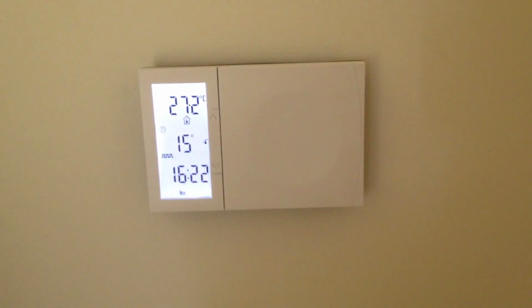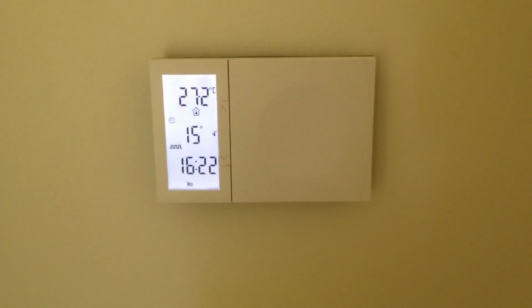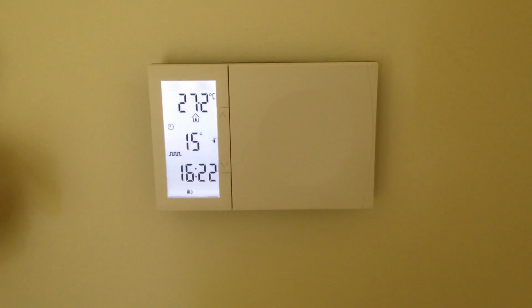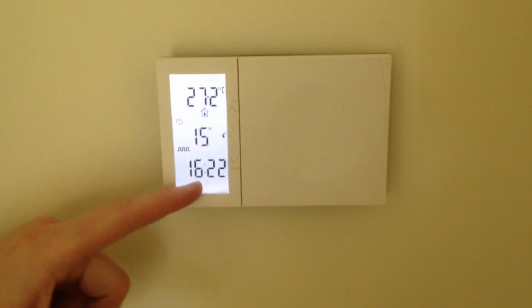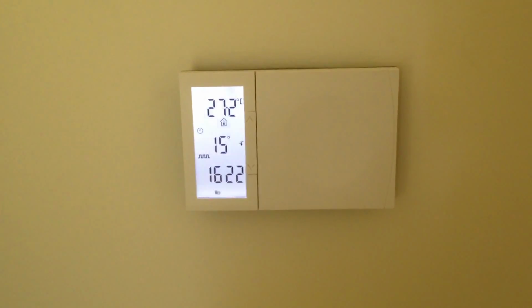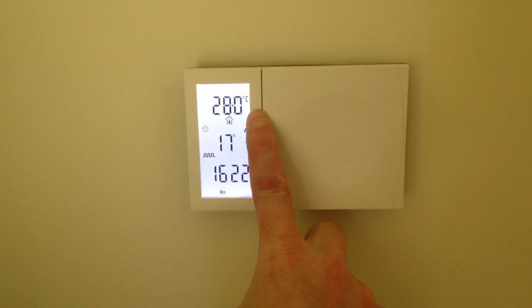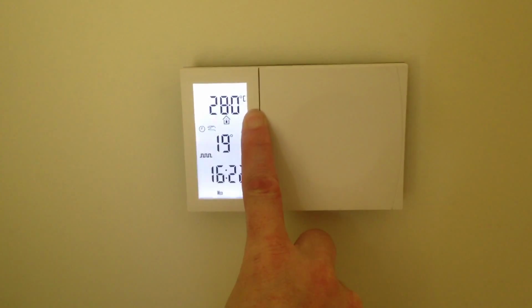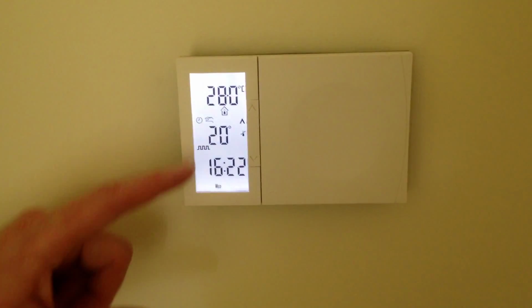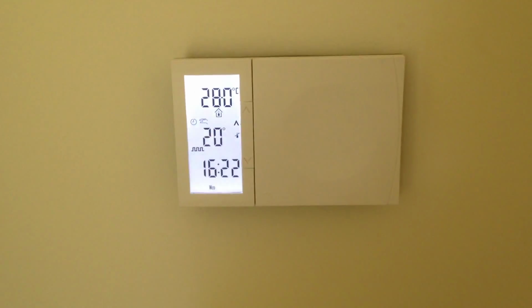If you find that you come home, let's say it's winter time, it's summer now so it's very hot in here, but let's say you came home early. The heat isn't scheduled to come on until 16:30, so say you came home early and it was, I don't know, 15 degrees or 16 degrees. You could always manually raise this by pressing the up arrow button. Okay, so now we've raised it up and you see the hand flashing here to say that we're in a kind of a manual mode.